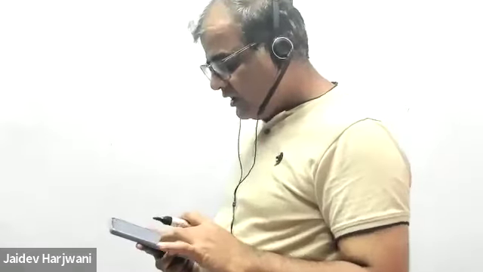Next question is: an RC network produces a phase shift of 30 degrees. How many such RC networks should be cascaded together with a common emitter amplifier so that the final circuit behaves like an oscillator? For a common emitter amplifier, you want the phase difference of 180. Here one RC is producing 30, so 6 into 30 is 180. So option A, 6, will be correct for this one.